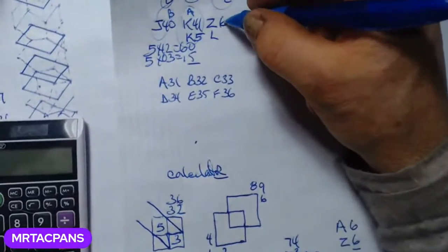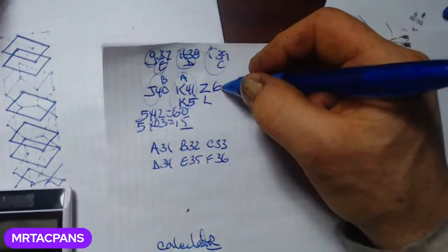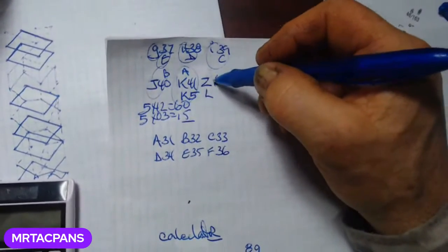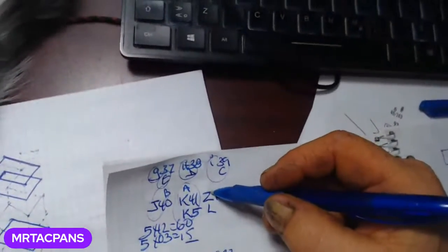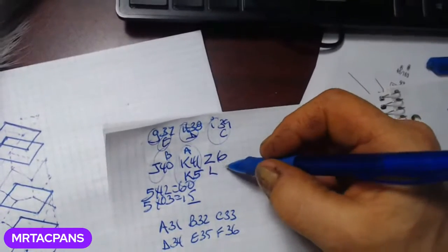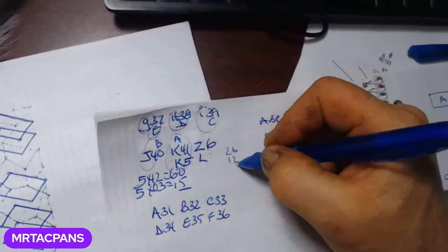So when we get to L, which is position 6, we're not going to use the 11th letter in the first. I went backwards to A, but now we're on 26. So that's going to be 26 and 12. That's going to be 38. 26 and 12.